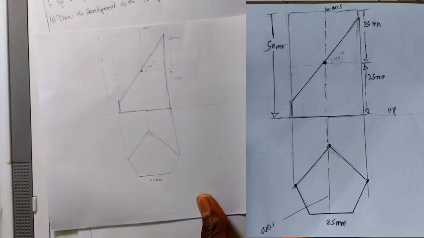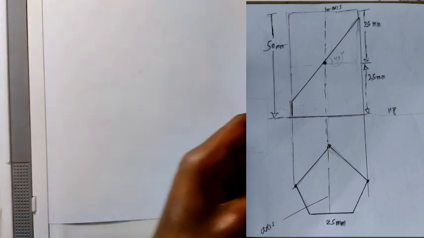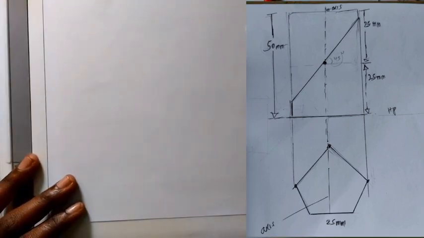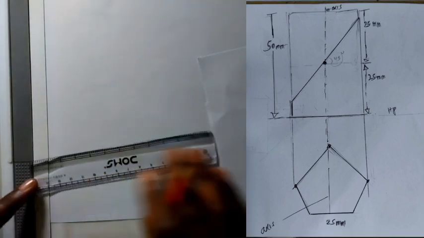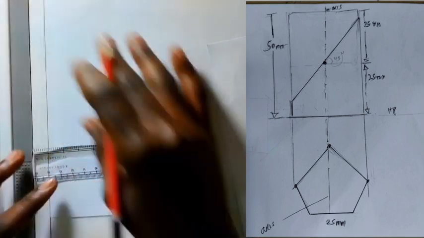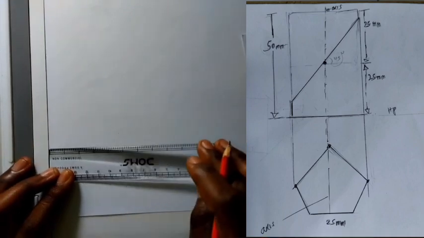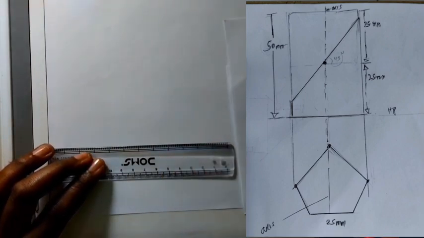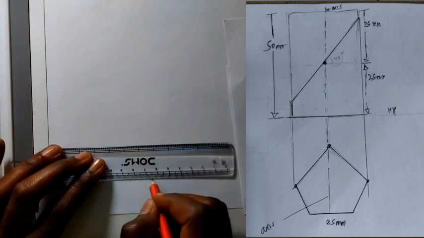So let's make the development here. Let's copy this diagram here. We have a base of 25 millimeter. It means that one.